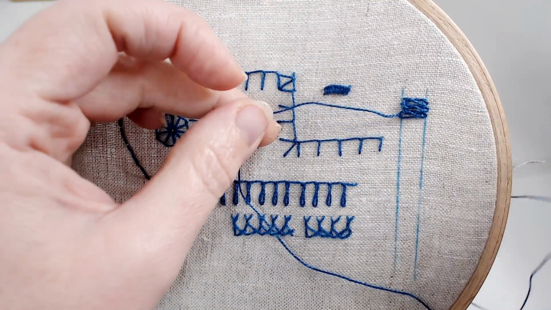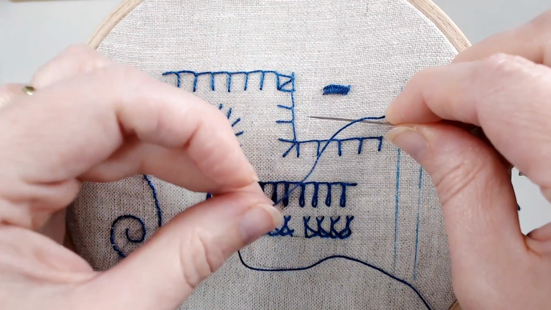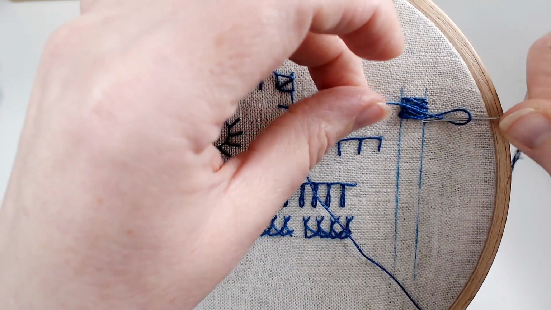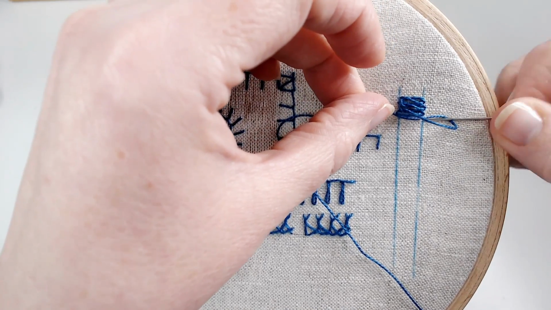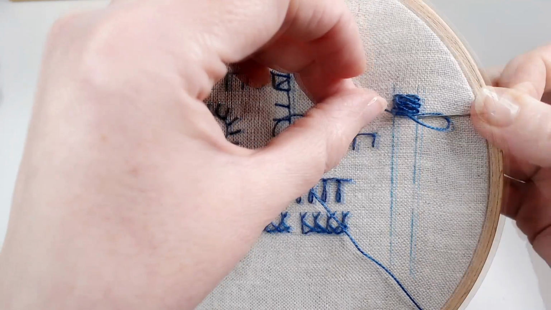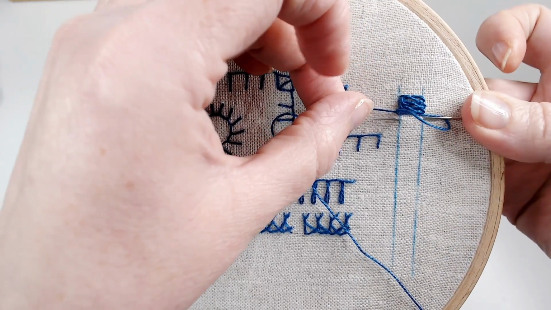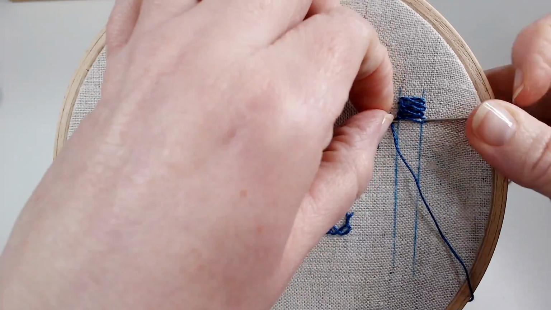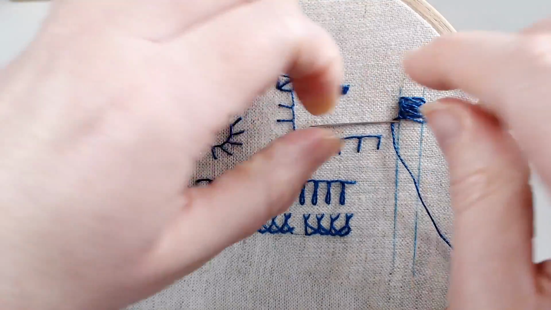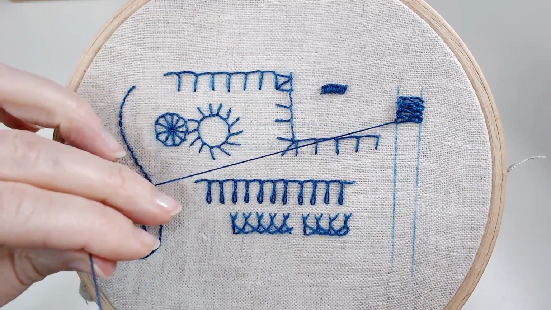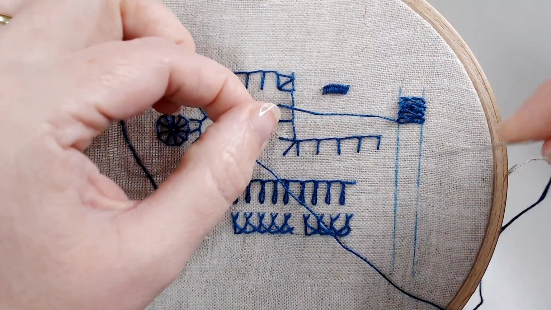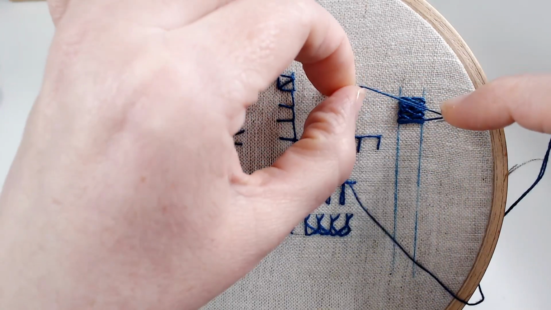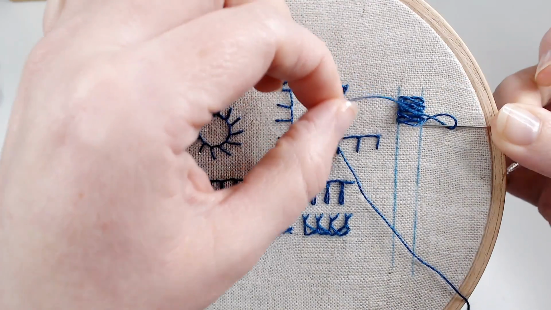So round anti-clockwise, thread goes over and then under, back to the right hand line, up on the left hand line, like that. Then we're going to pull on that working thread to tighten up that loop, take it underneath the tip of the needle and pull through.